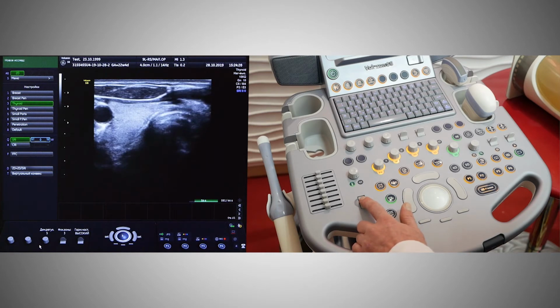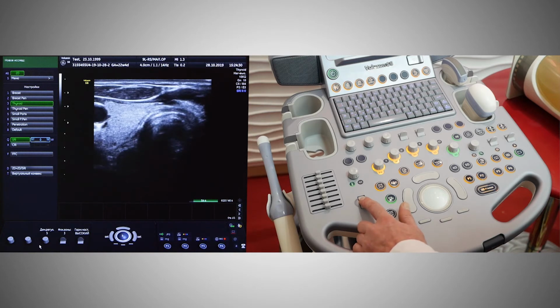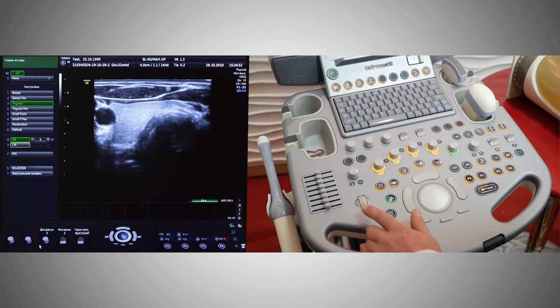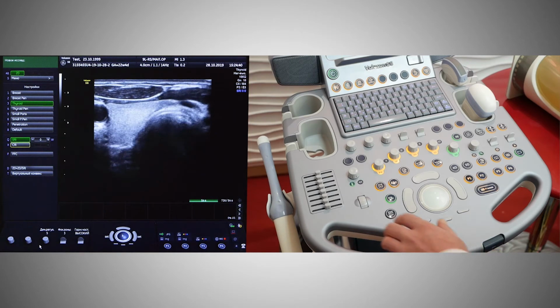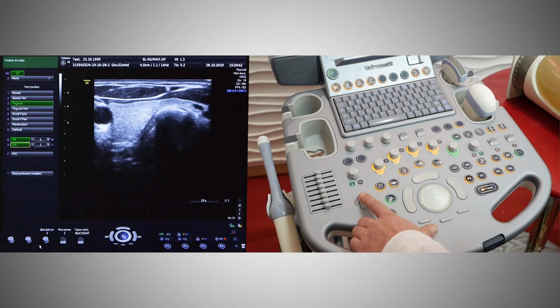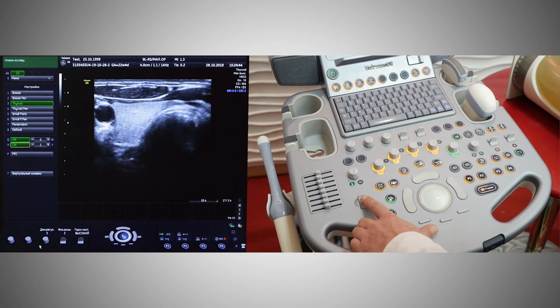What is this function used for? By using it, we can adjust an image for ourselves in such a way that we conduct subsequent examinations without data manipulation. And CRI. Again, we see how the image changes. Turned off. Turned on.